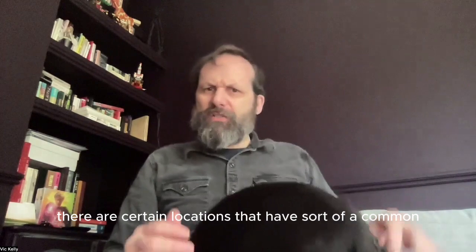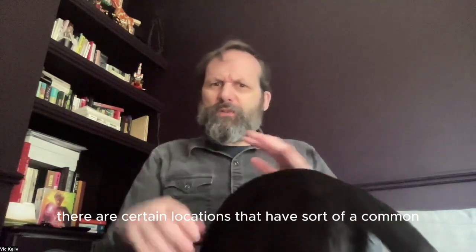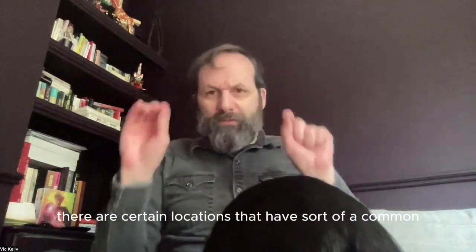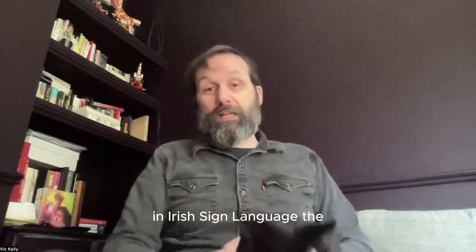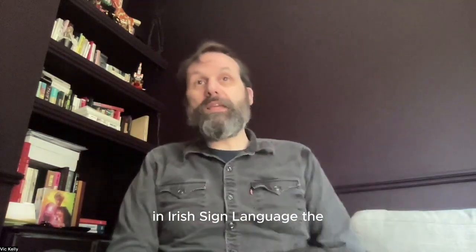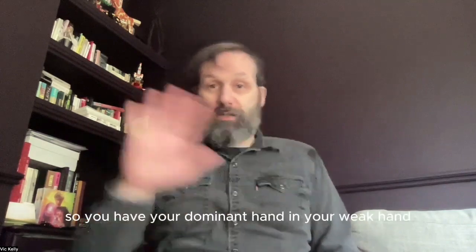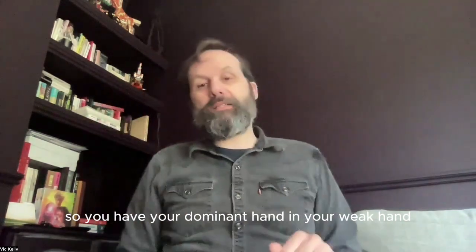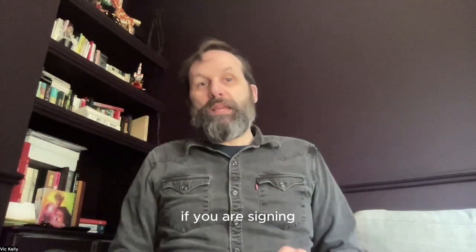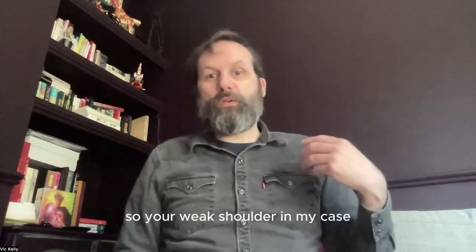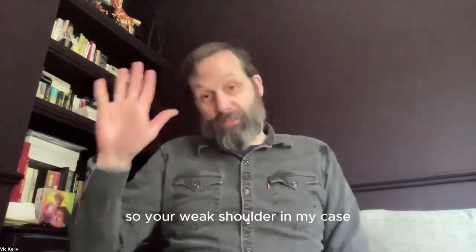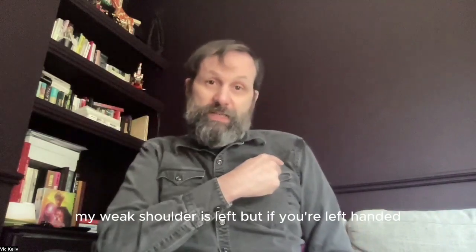There are certain locations that have a common lexical meaning. For example, in Irish Sign Language, the weak shoulder, so you have your dominant hand and your weak hand. If you are signing, you always sign with your dominant hand. So in my case, my dominant hand is right, my weak shoulder is left.